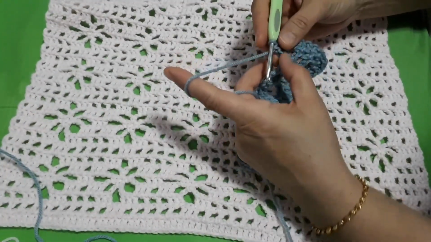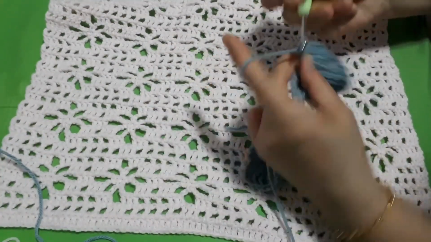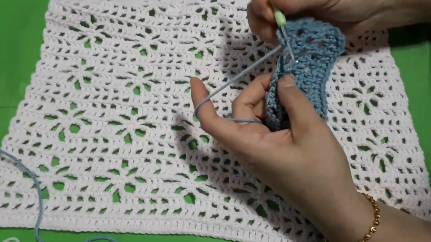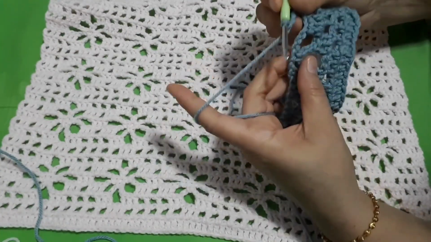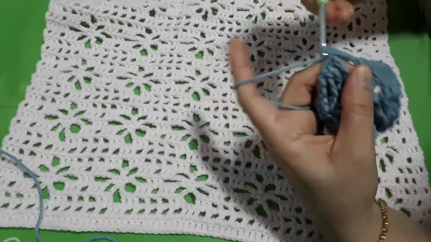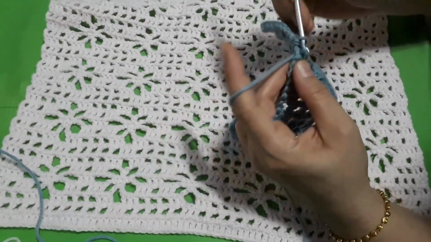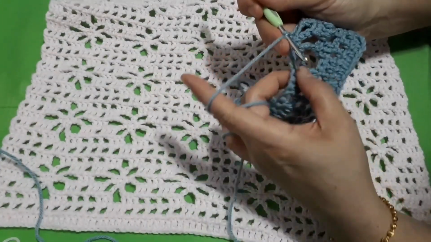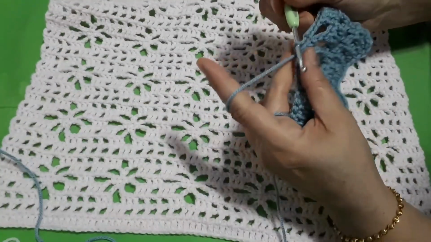So now what we have to do, we have to join in this portion, and because this is very far from this, this time what we'll do is chain 4 and single crochet in this gap. First single crochet: you insert your hook like this, pull up a loop through this space and single crochet, and now over this single crochet of the previous row we do 1 more single crochet and another one in this space. So through this space you pull up a loop and do a single crochet.